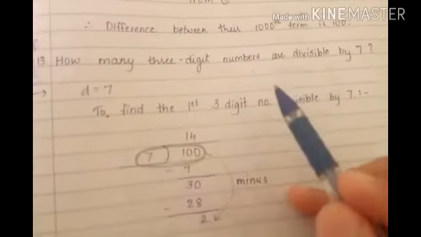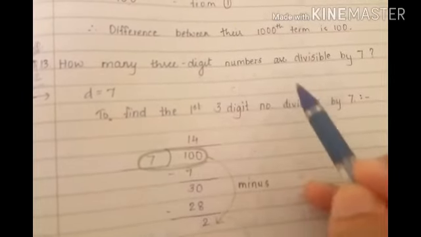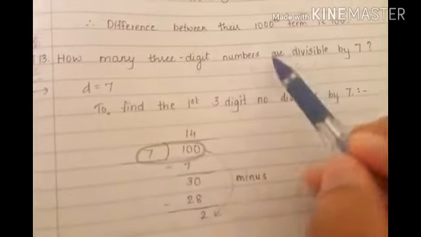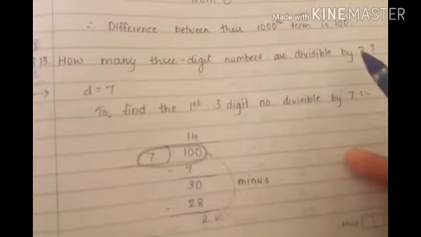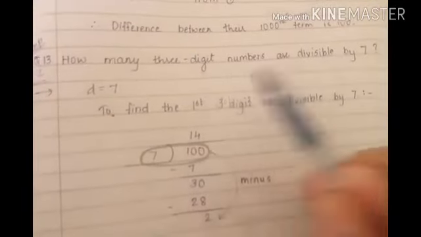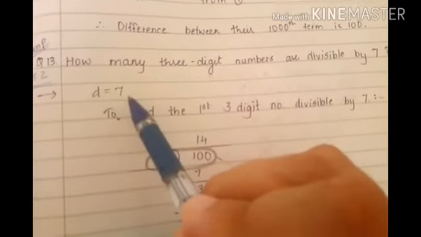So what is the difference between such numbers? The first number is 7, the second number is 14. The difference between them is 7. So the difference between all numbers which are divisible by 7 will always be 7. So d is equal to 7.